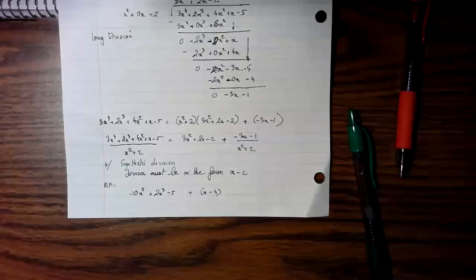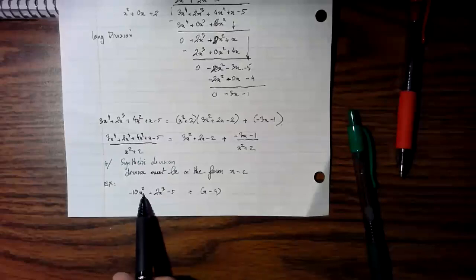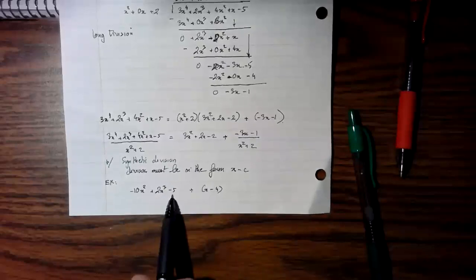Yes, and you see that our dividend, the polynomial function right here, is third degree, but it's not in the full form. You see, it's missing the first degree term. It starts with the third, jumps to the second, then it should go to the first, and finally a constant.